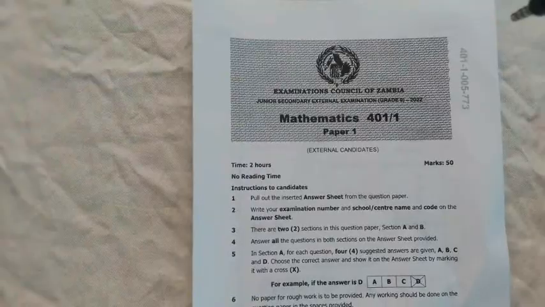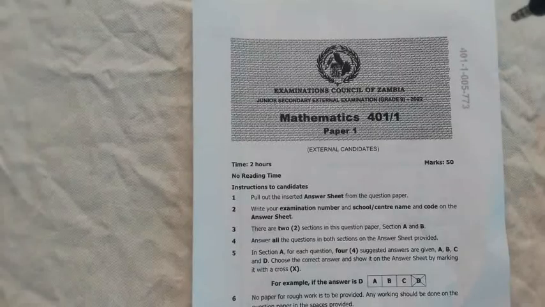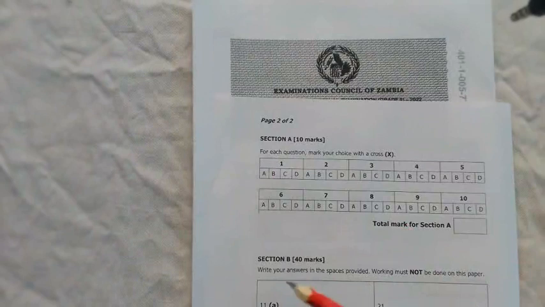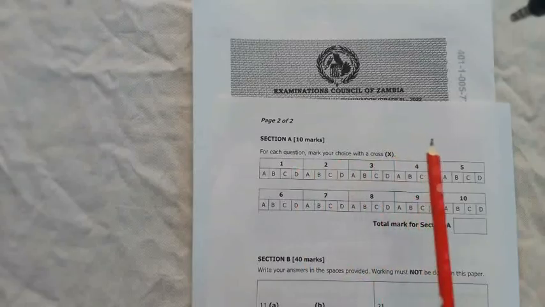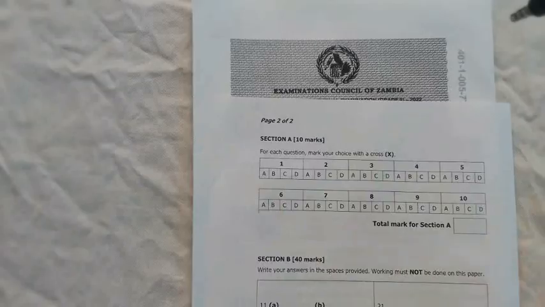Then 3, there are two sections in this question paper, section A and section B. Answer all the questions in both sections on the answer sheet provided. So when you find the answer, you're going to write the answers on this answer sheet provided. As you can see, section A has just multiple choices, and you can see the instructions there. It's saying for each section, mark your choice with a cross or X. So that's what you need to do. If your answer is A, you write A. If it's B, you write B. Okay, just like that. You cross where there is B, not that you write B.